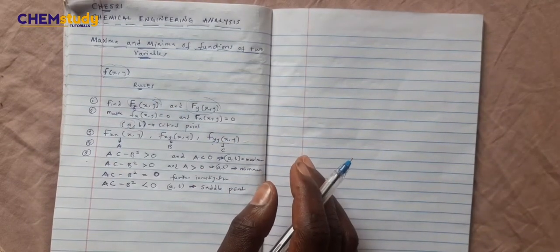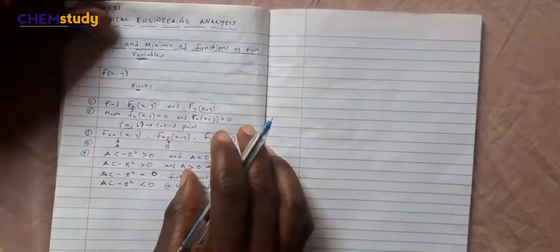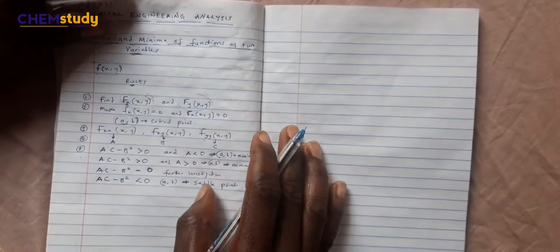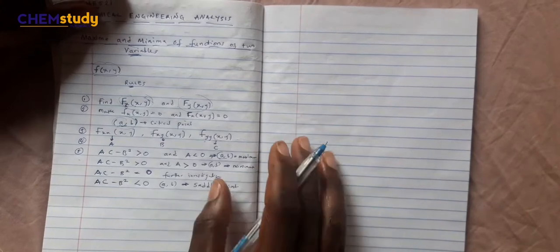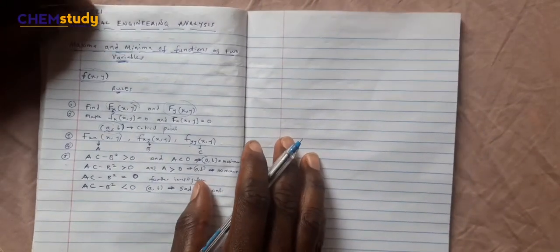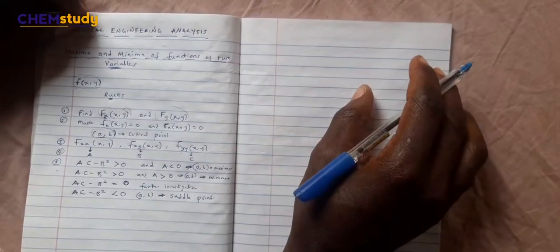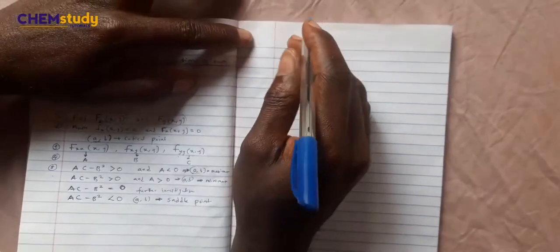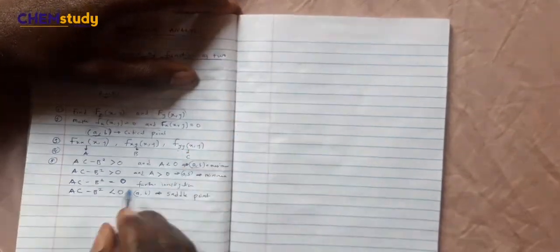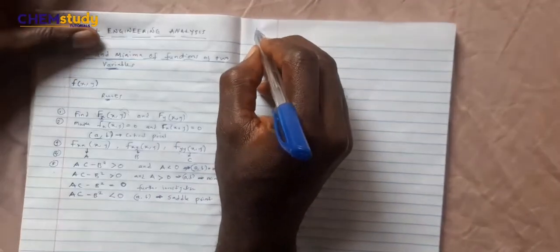Now these rules seem so abstract right now, but when we start solving examples, you will get to see that these rules are easy. So example 1.